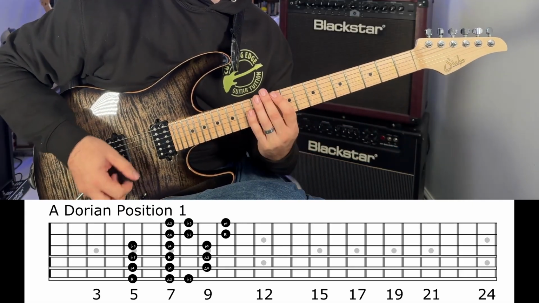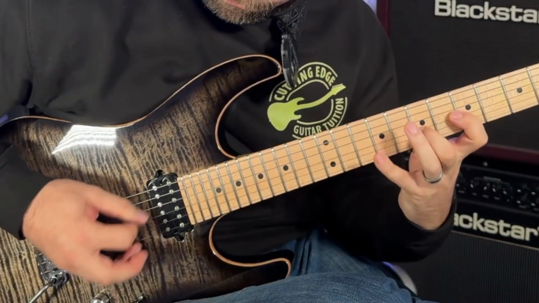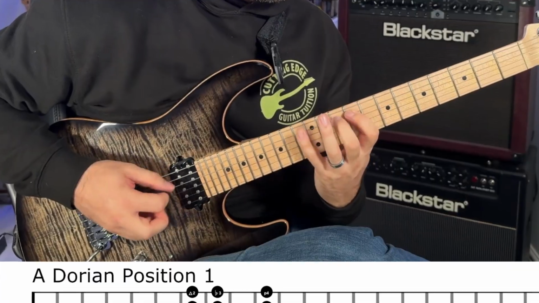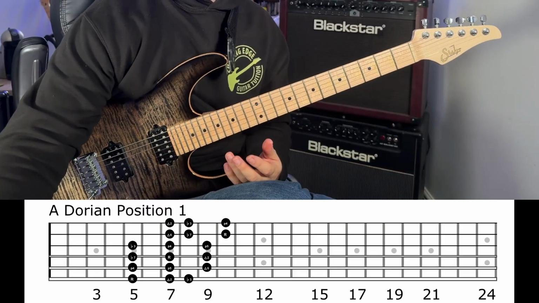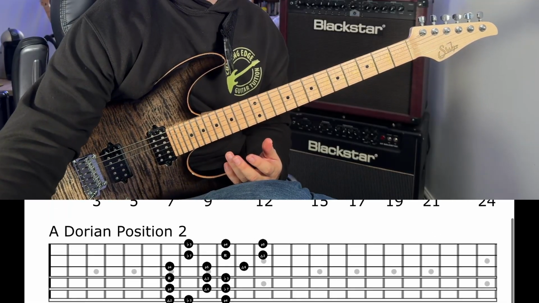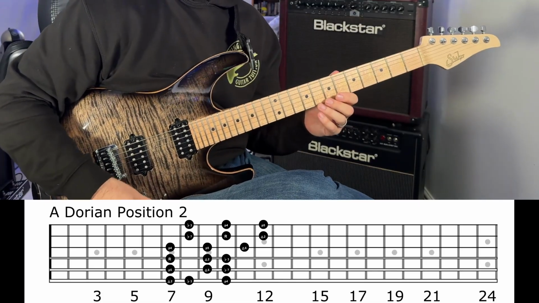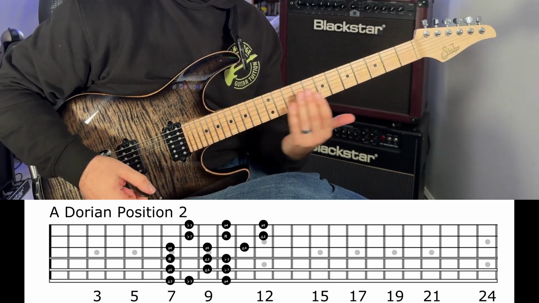So 3 notes per string is absolutely brilliant for fast picking runs like this, and of course your legato patterns like this. Where the real magic happens in 3 notes per string is in being able to connect these positions up. So much like we had when we did our pentatonic forms, the 3 notes per string forms all start on each new note of the scale.